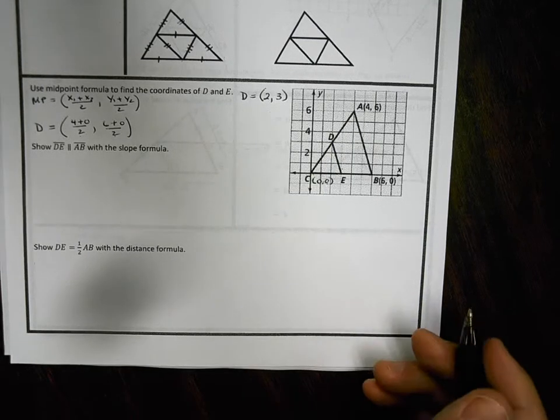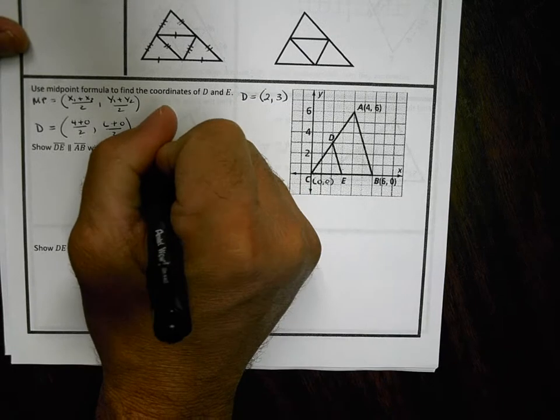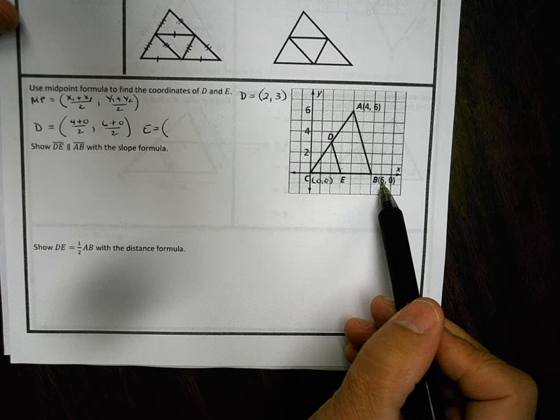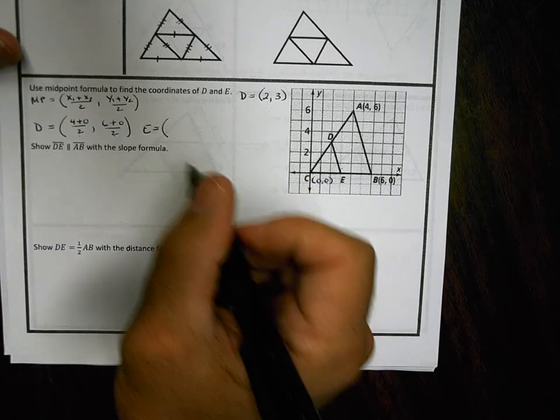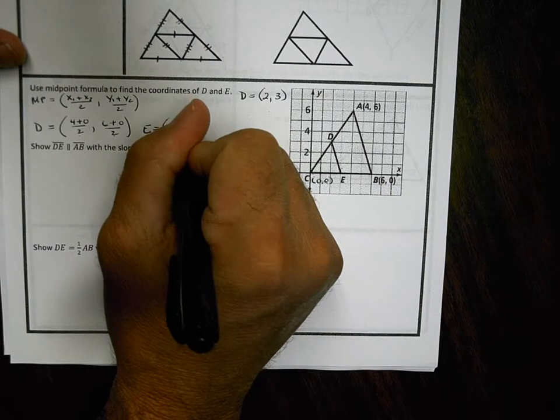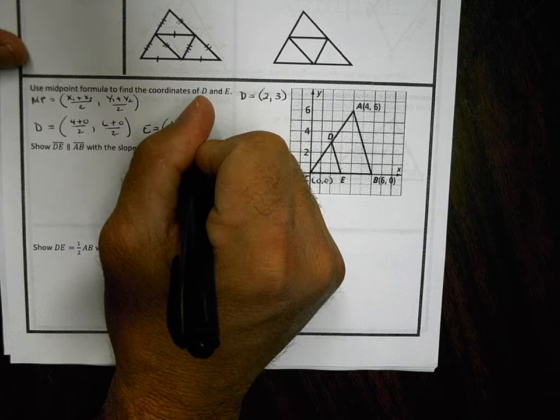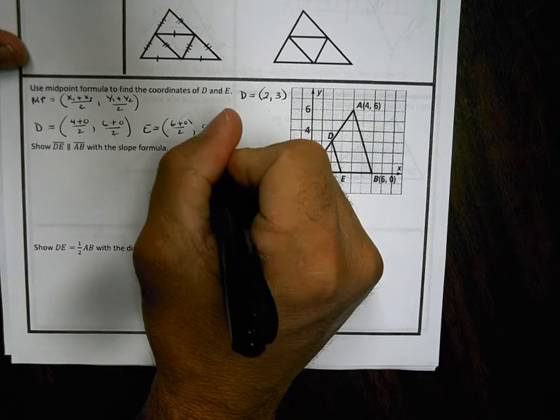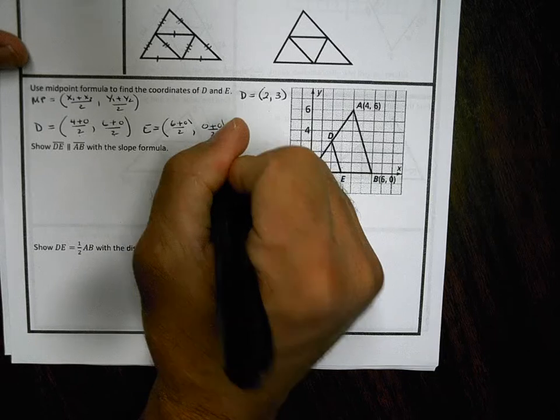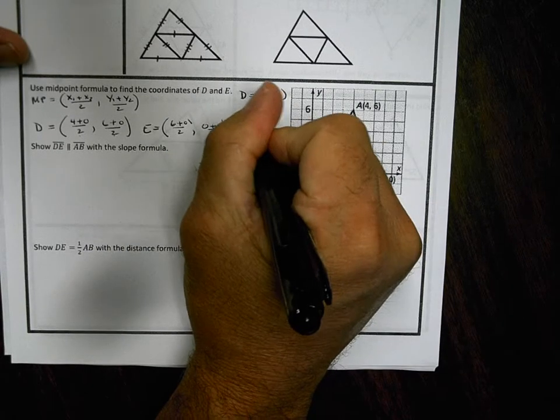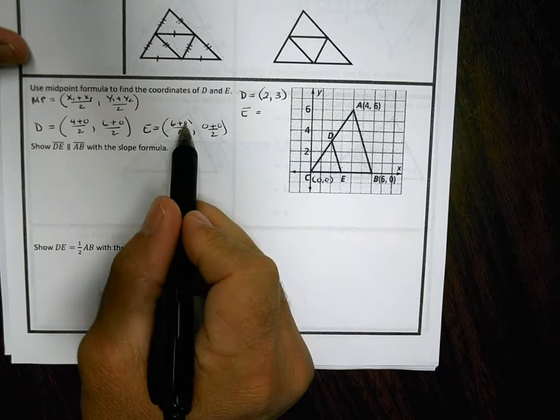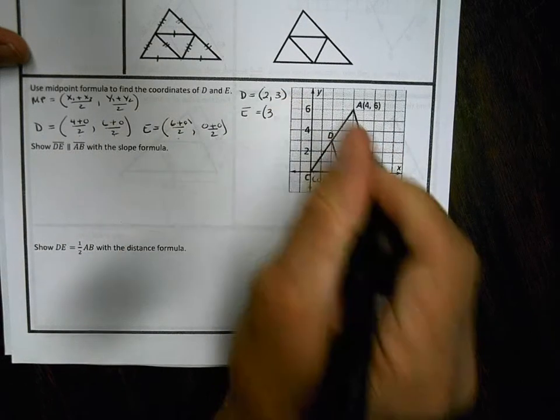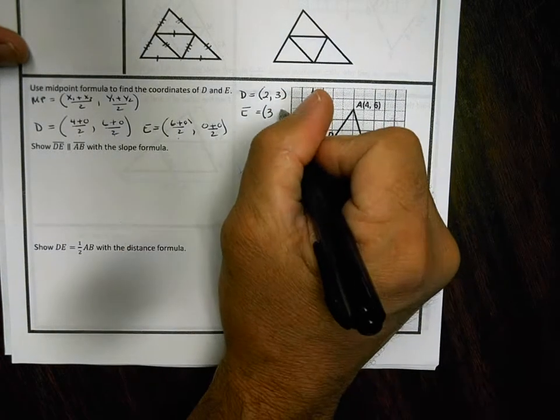All right, let's find E now. So E should be 6 plus 0 over 2, and 0 plus 0 over 2. Which means E should be at 6 plus 0 is 6, divided by 2 is 3, and 0 plus 0 over 2 is 0.